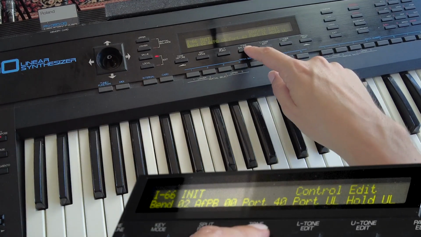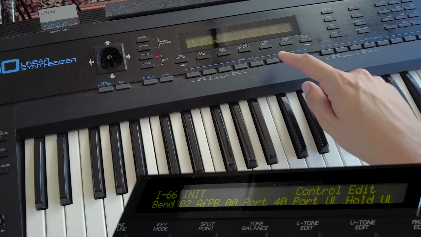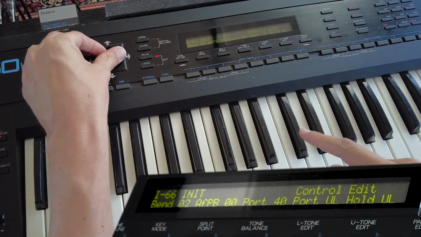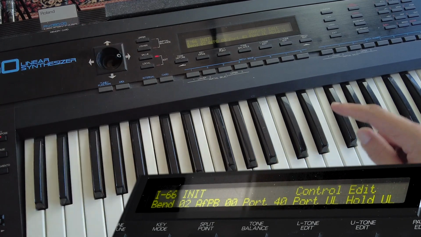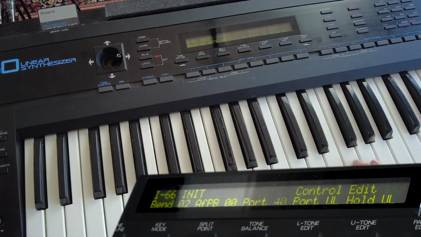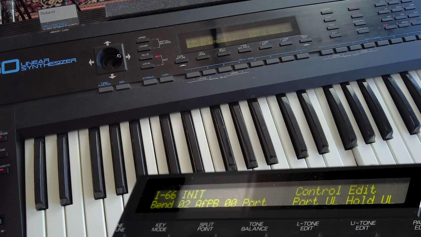And then we have some parameters affecting the portamento. We can choose whether it should affect the upper and lower tone, only the lower, or only the upper. We get to decide the same thing for the hold, which is the sustain pedal, and of course we also get to adjust the portamento time.